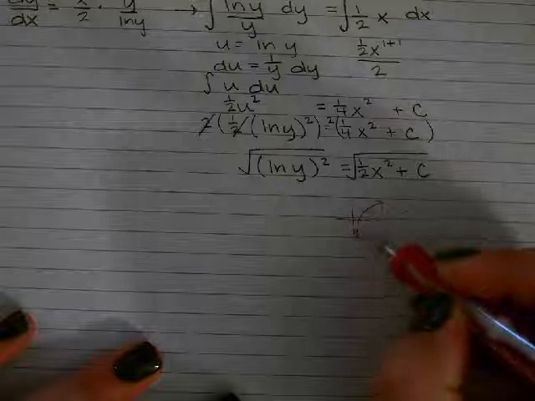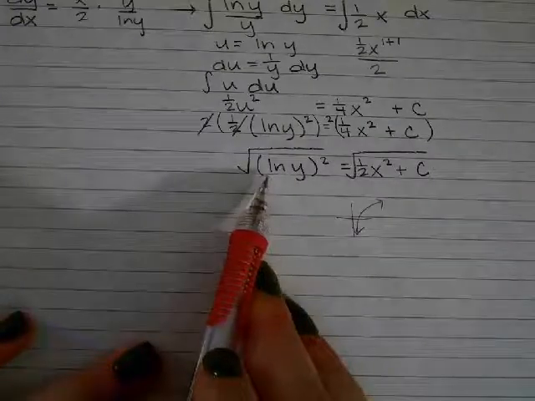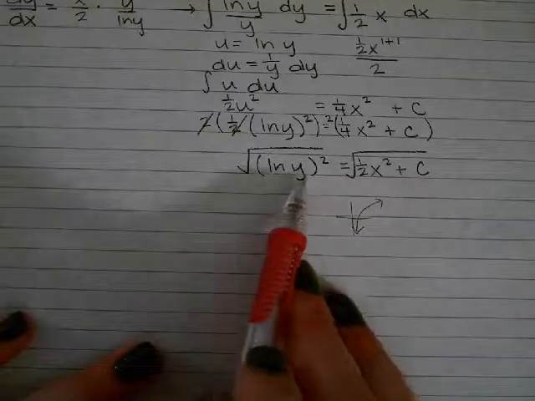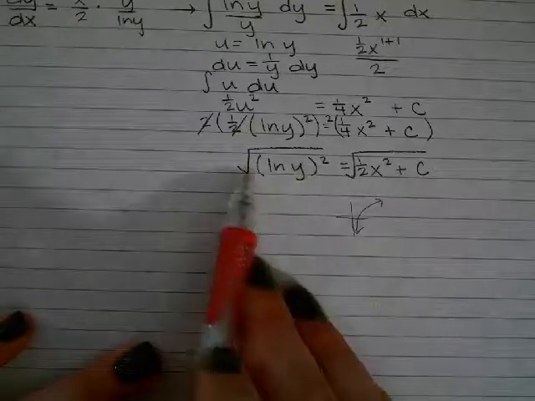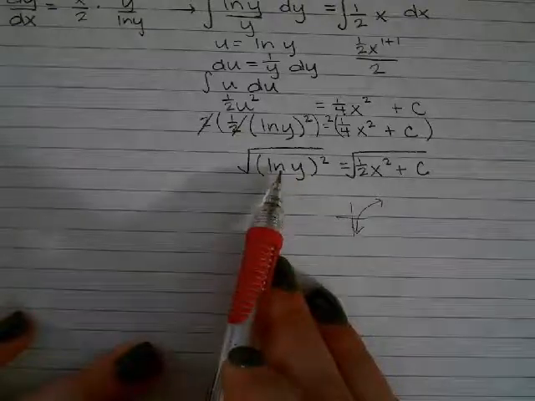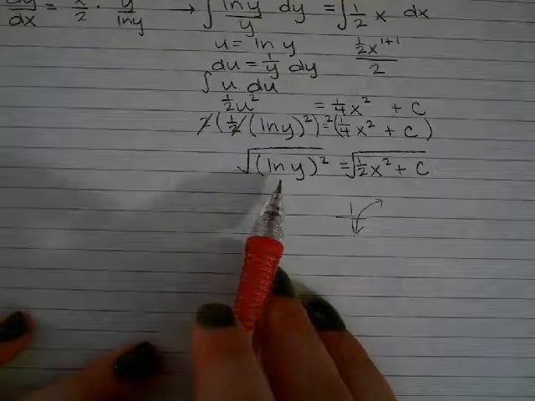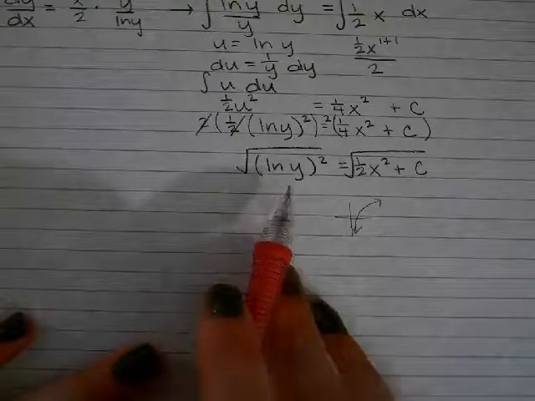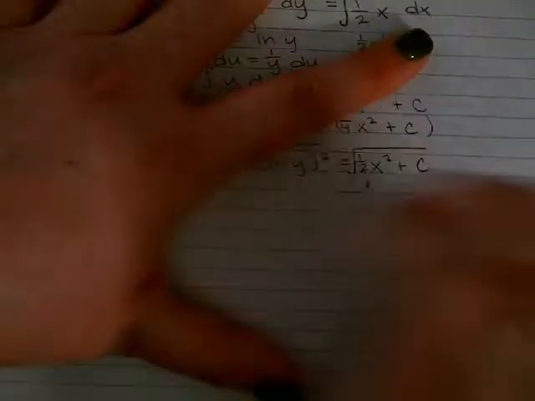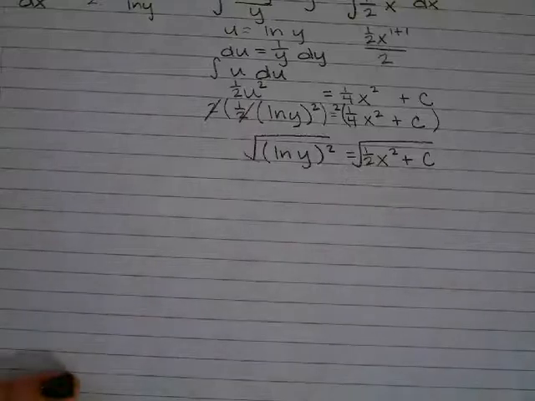Does that make sense? Okay. So since we were square rooting this, but it said ln y squared, this should have been a positive output. It shouldn't have had a negative output. So that's why we're not really worried about saying, oh, we have 2 versions, plus minus. Saying that this is a positive output is pretty safe to say.